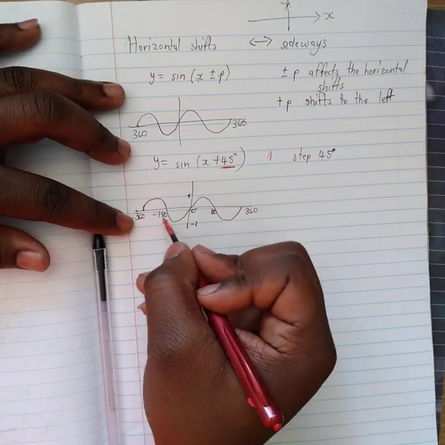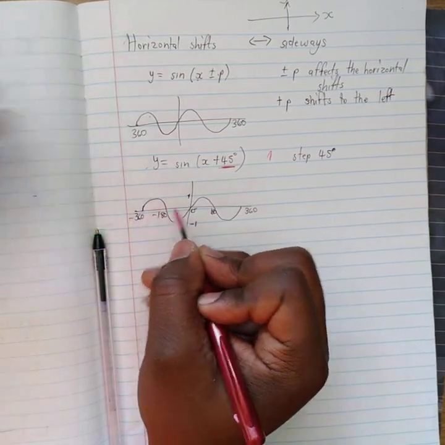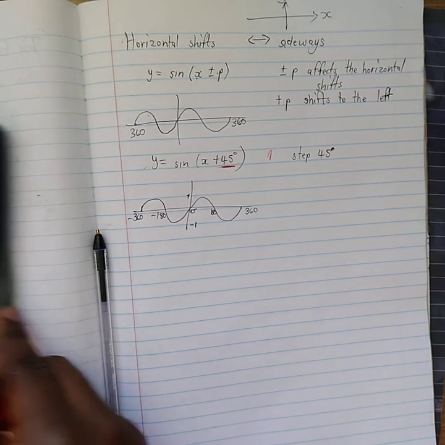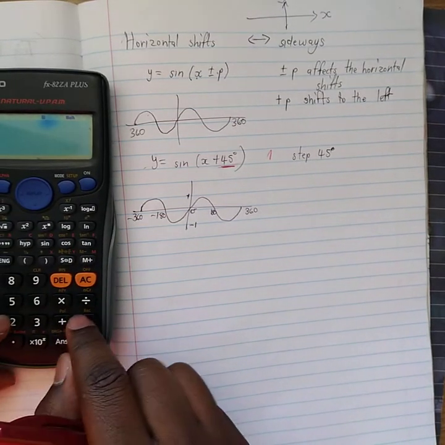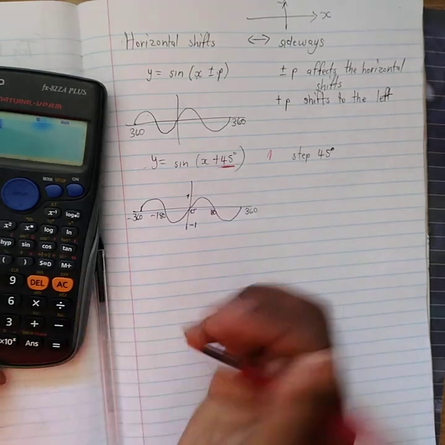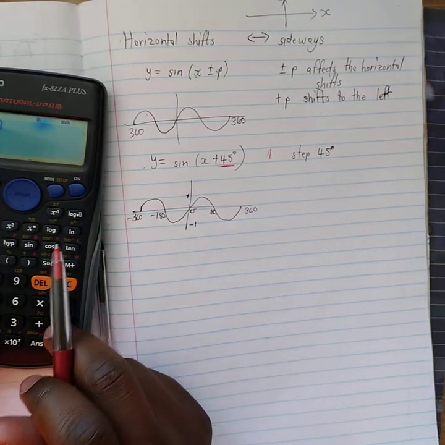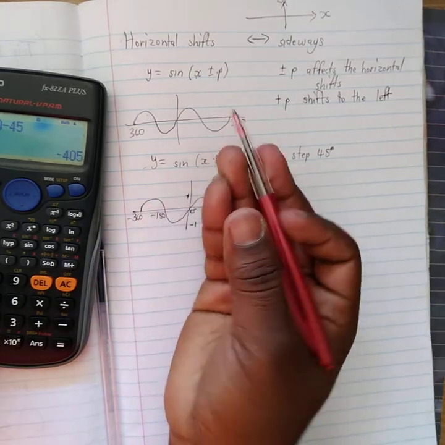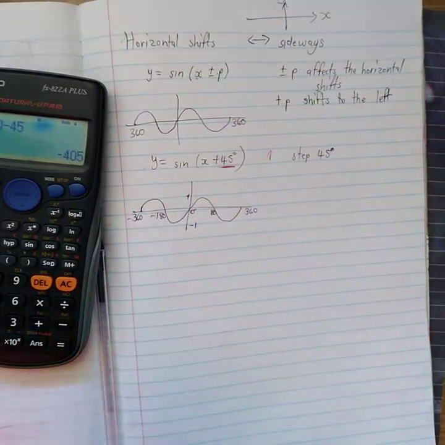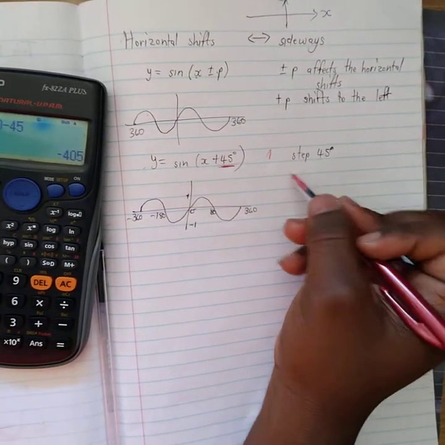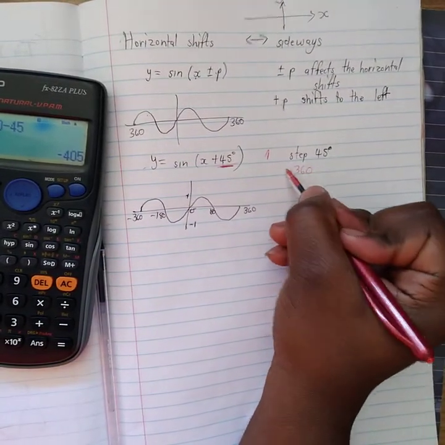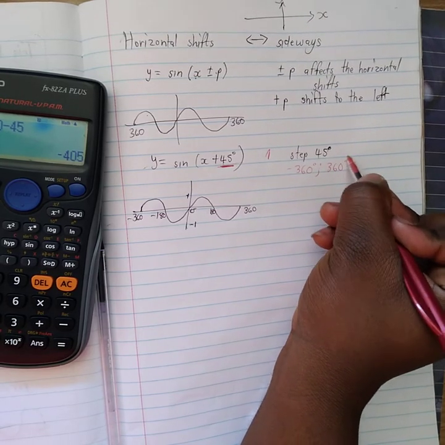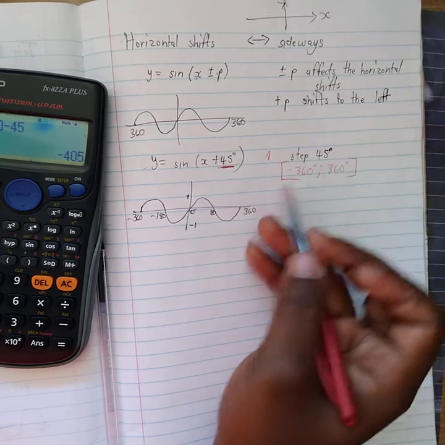So now we're going to count, going to the left. We have negative 360. If we want to go to the left, we minus 45 degrees, then we have negative 405. That's not within our range. Maybe they say your range is negative 360 to 360 degrees, and I strictly recommend that.